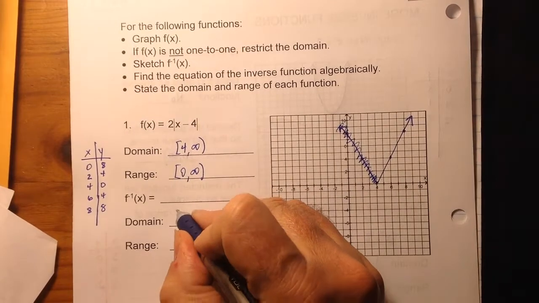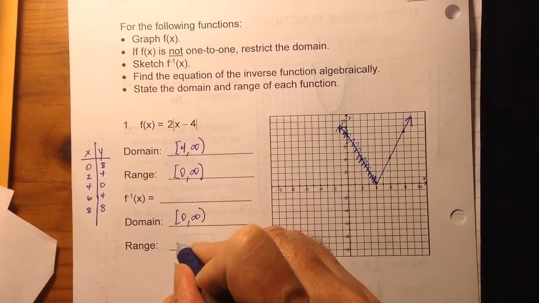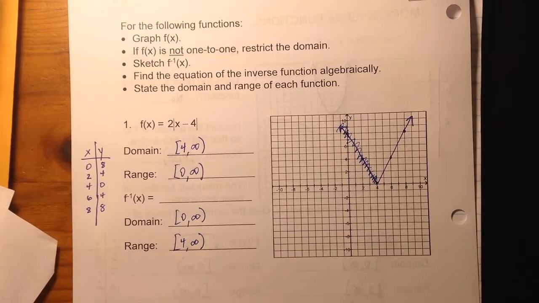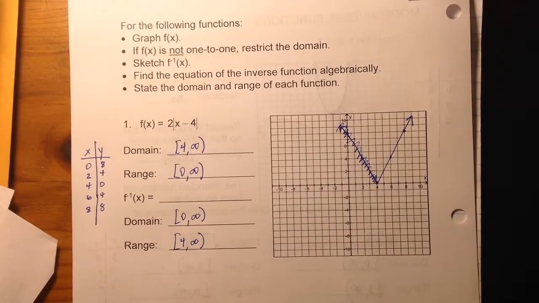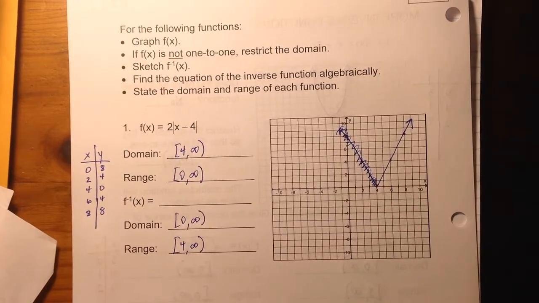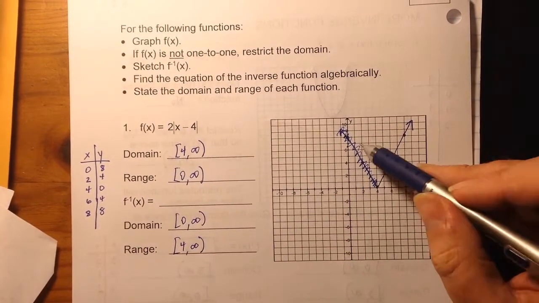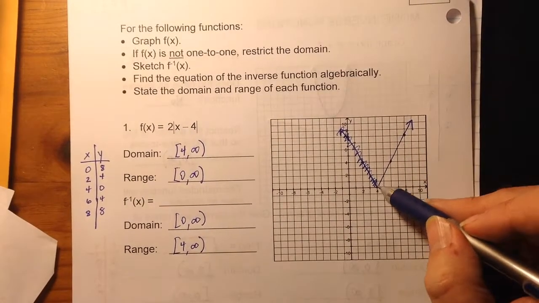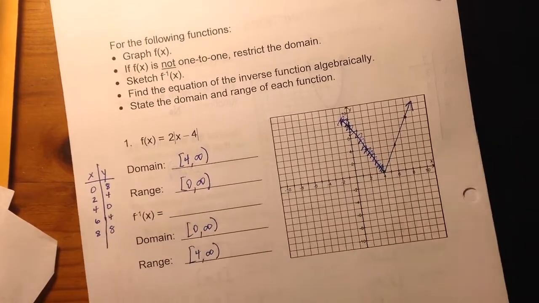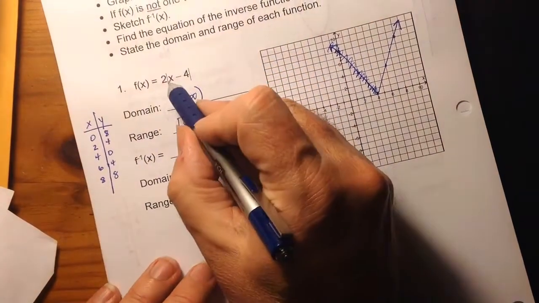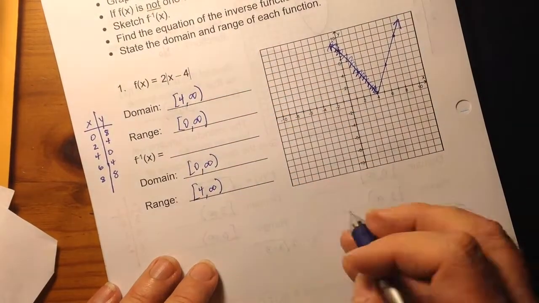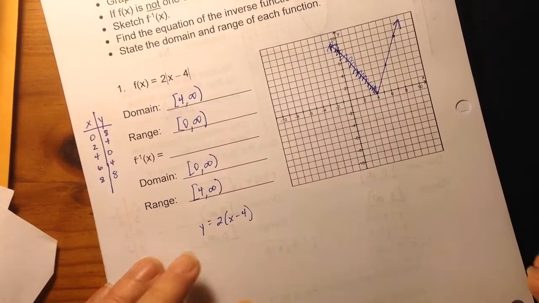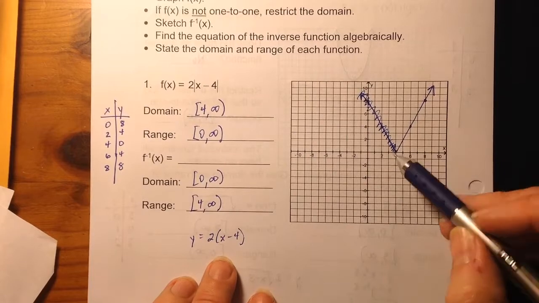Alright, so down below I can go on and put in my domain from 4 to infinity, my range from 0 to infinity. Now I want to find the inverse of this one. Once I disregard the left half, this becomes just a line. It's the line represented by taking off my absolute values and making those parentheses: y equals 2 times x minus 4.